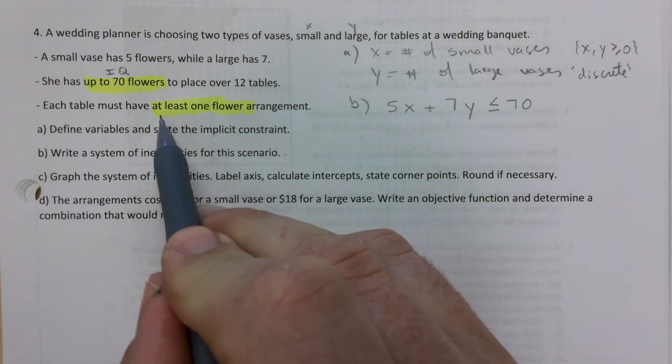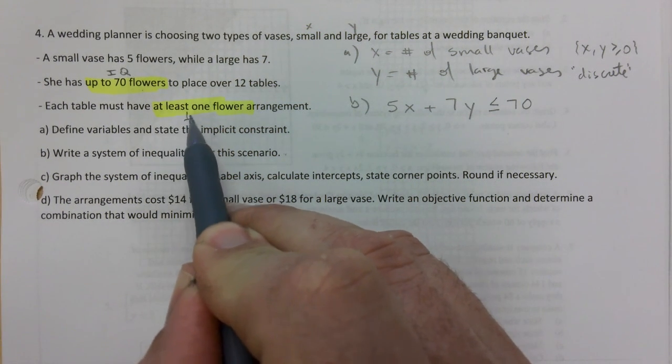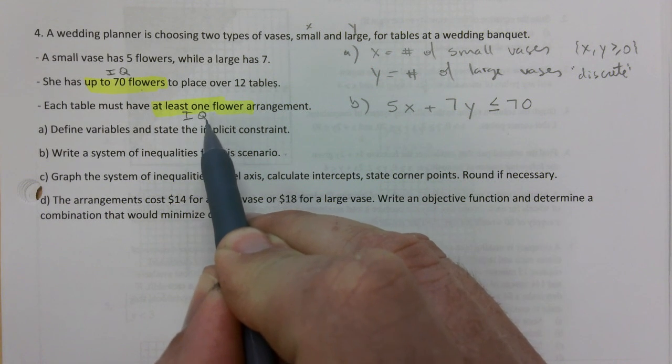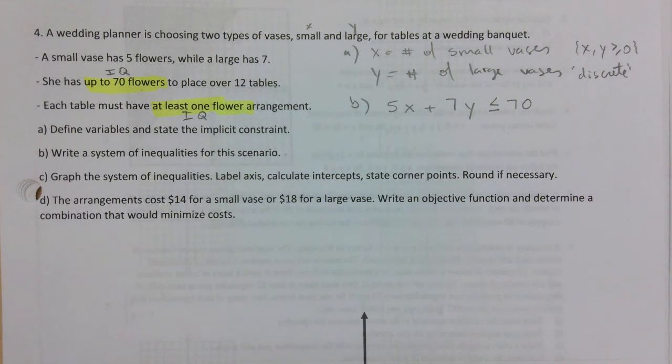And the other one is saying that at least, this is an inequality right there. At least one flower arrangement per table. So how would you transfer that into an inequality?